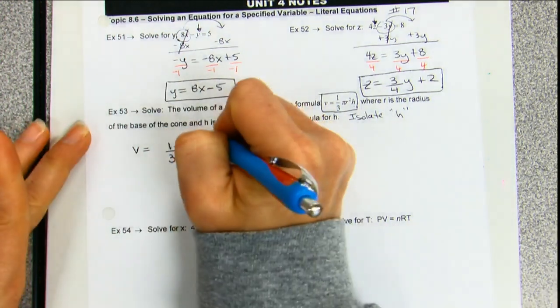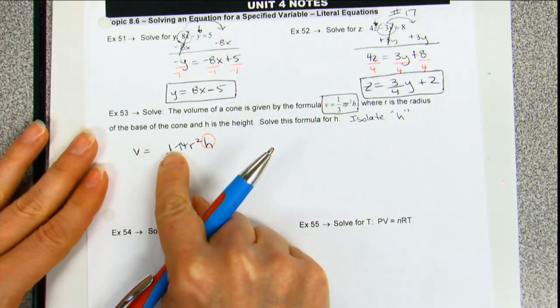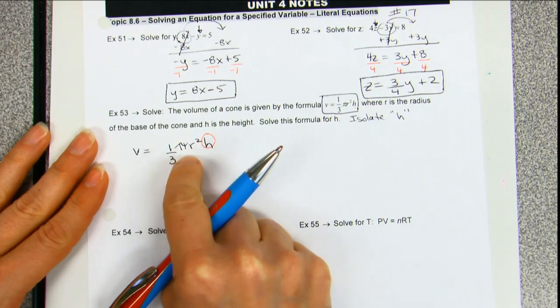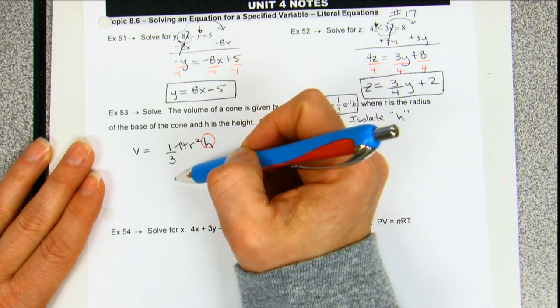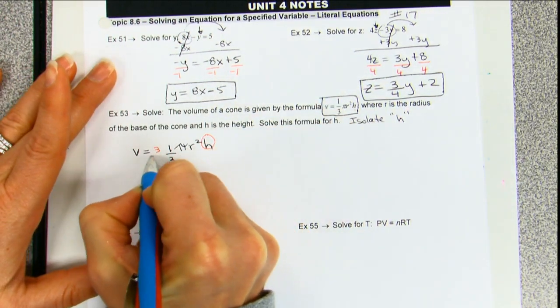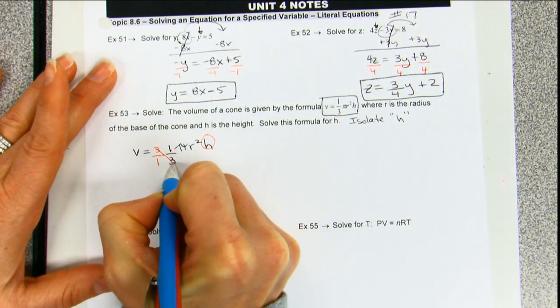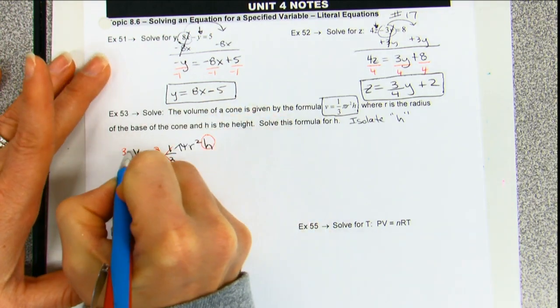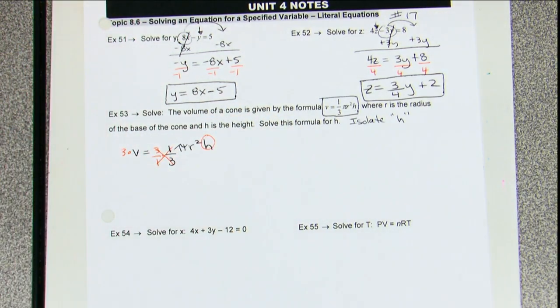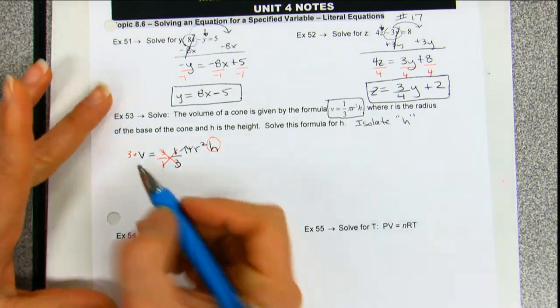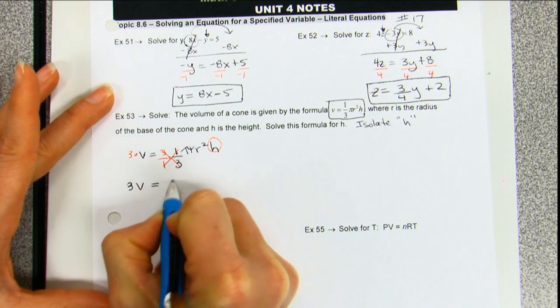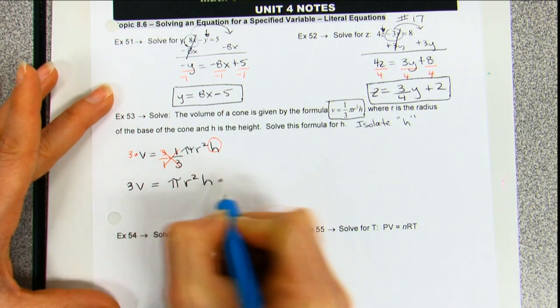If I'm trying to get h by itself, all of this stuff right now indicates multiplication. 1/3 times pi times r squared times h. Because there's a fraction in front though, remember, to get rid of a fraction, you always have to flip and multiply it. So if you do that here, you have to do that over here as well. And I don't put 3 over 1 on the left just because I don't need to see the fraction over 1. It's understood. I do it here to show how it cancels or becomes a 1. So we have 3v equals pi times r squared times h.